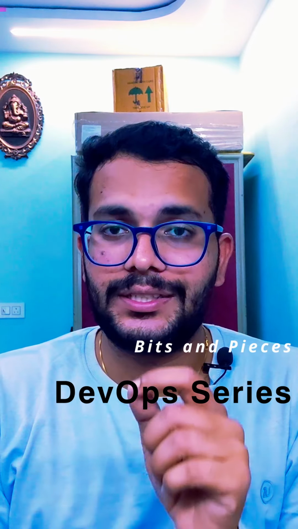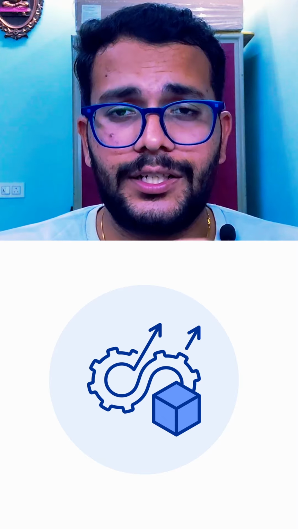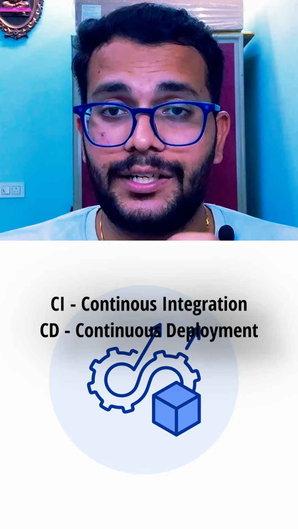Today we'll be talking about the CI/CD concept, which is very important whether you're a developer or a DevOps engineer or any role in software basically, because now everything goes with DevOps concepts. Okay, coming to the point, CI is nothing but continuous integration and CD is nothing but continuous deployment.